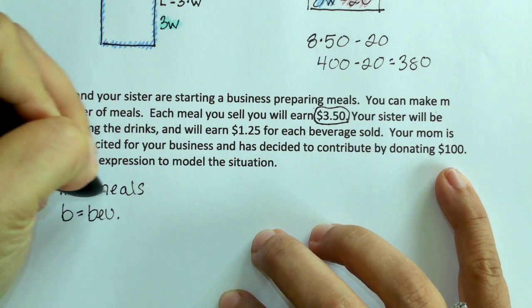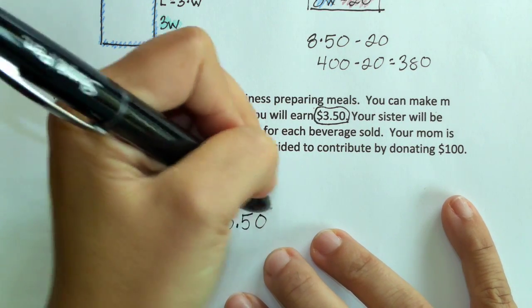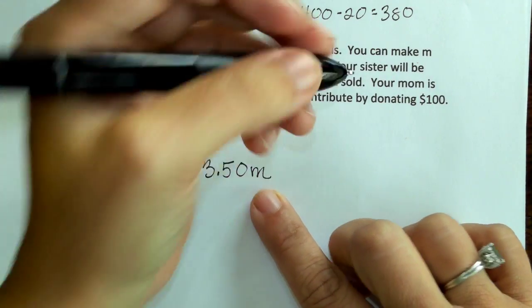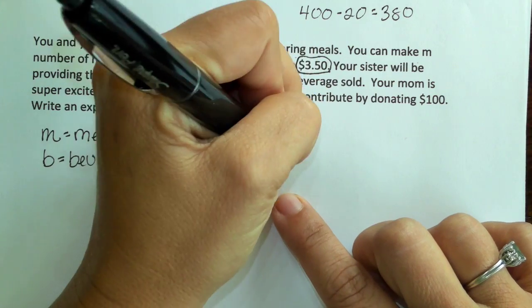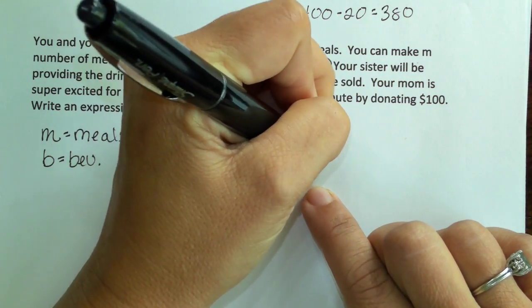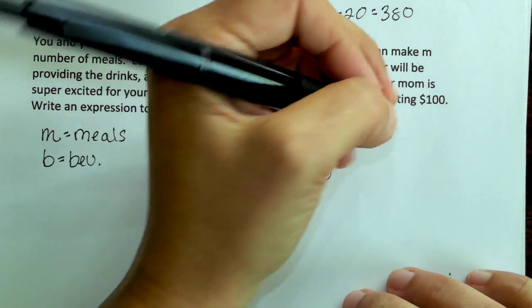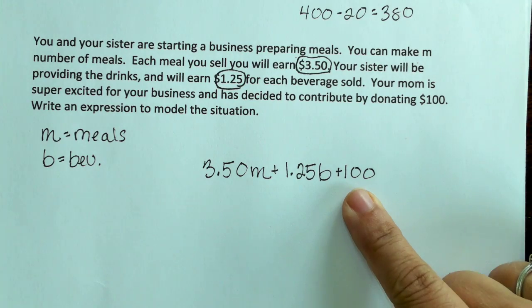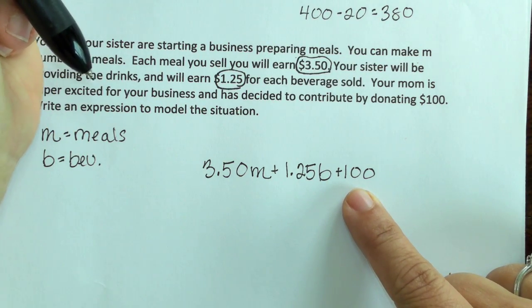So the meals are called M, so I'm going to say it's $3.50 times every meal that I sell plus $1.25 for every beverage that I sell, because B is standing for the beverages. Plus, we have an awesome mom that's going to give us $100 to start our business. This talks about our profit right here.